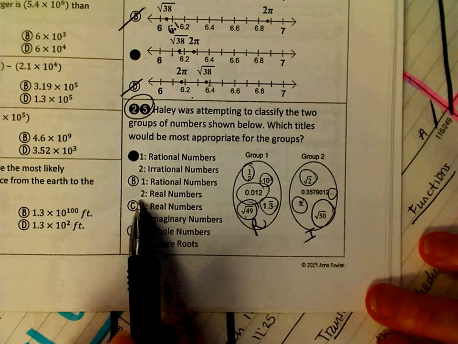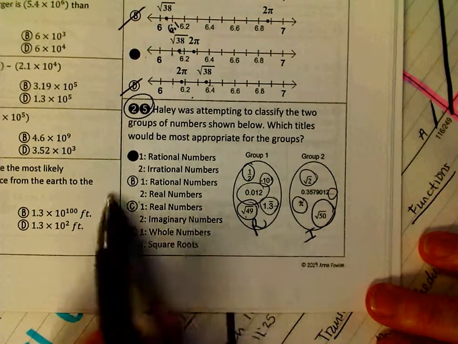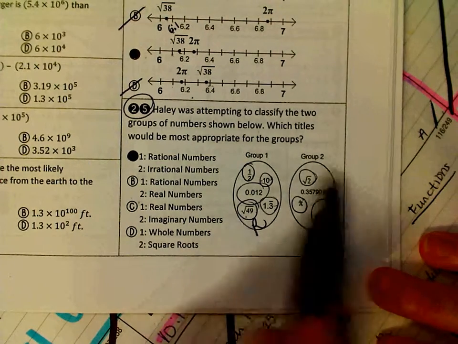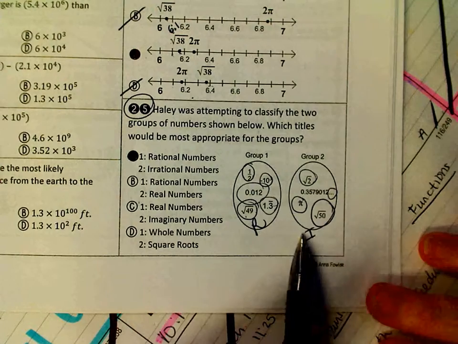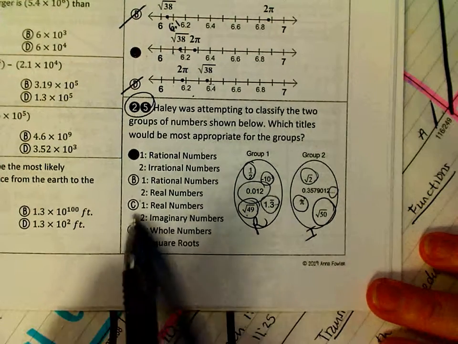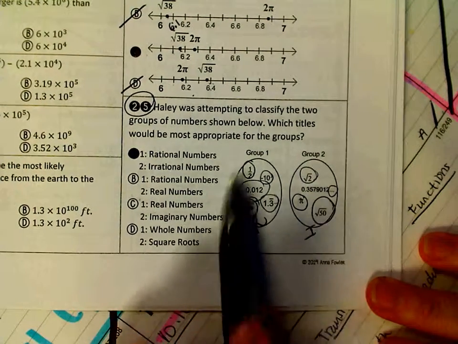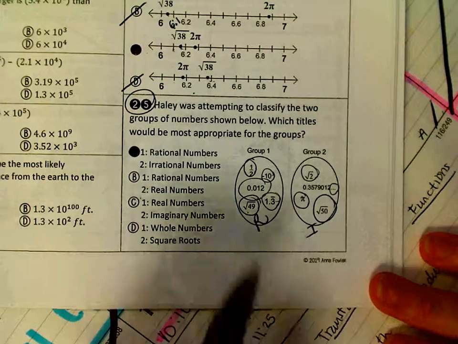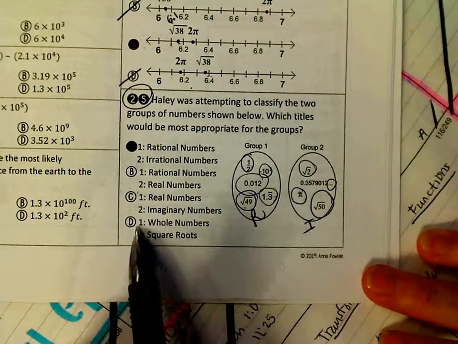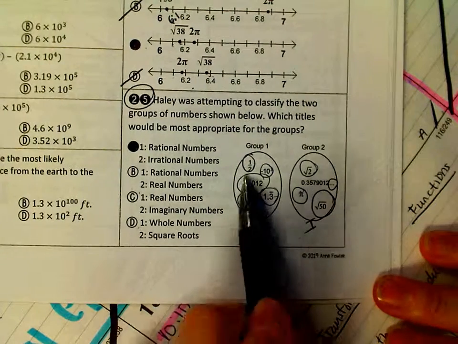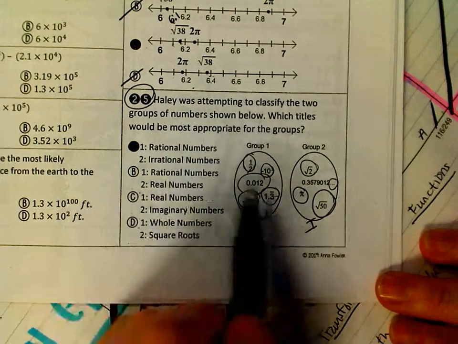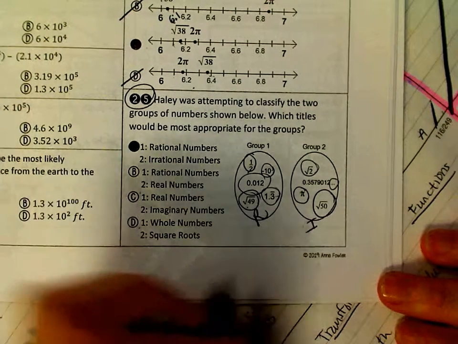B says real numbers. Now, these are real numbers, but actually all of these are real numbers, so that would not be the best choice. Same with C. These are real numbers, but so is group 2, so that wouldn't be a good description. Okay? And then D says number 1 is whole numbers. Those are not all whole numbers. Like, that's a fraction, and that's a decimal, so that's not a good choice either. A is the best choice in this case.